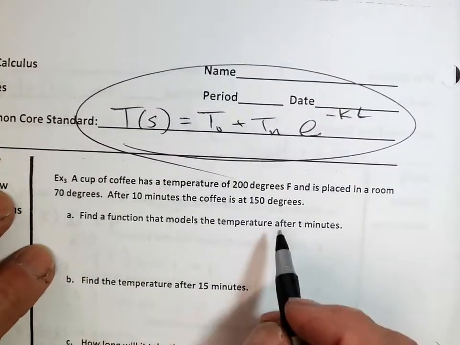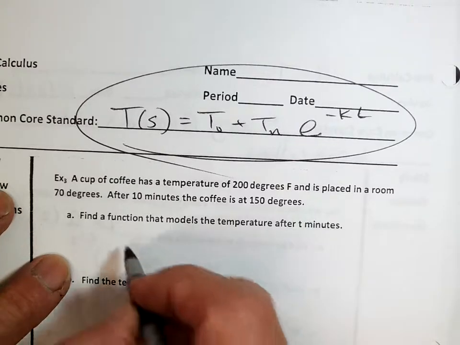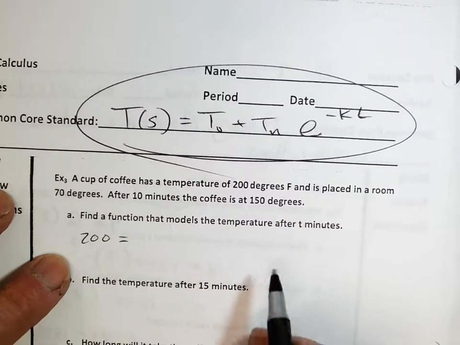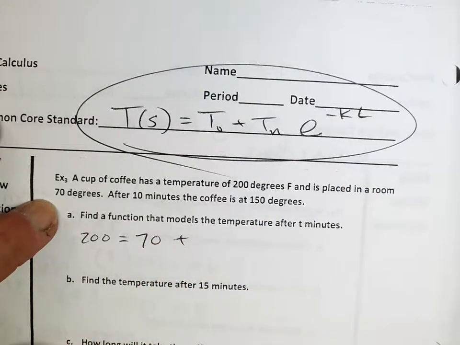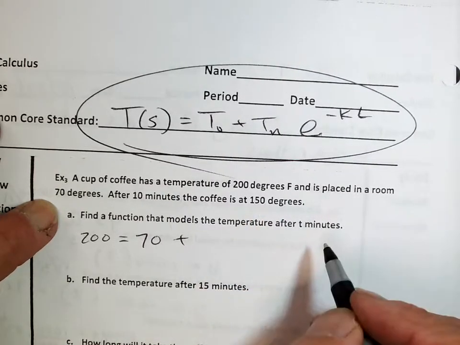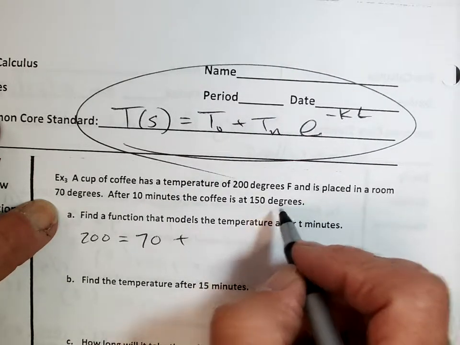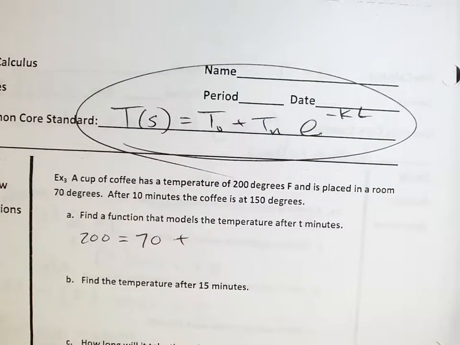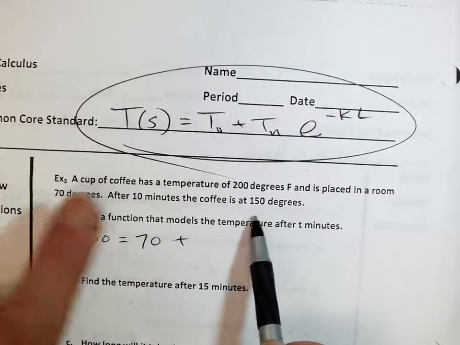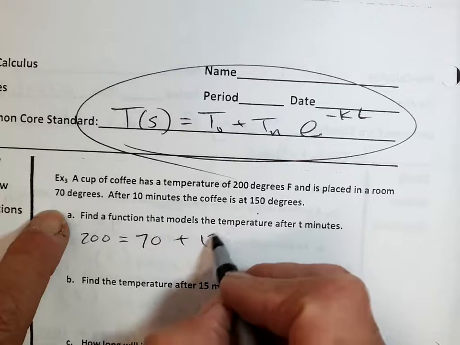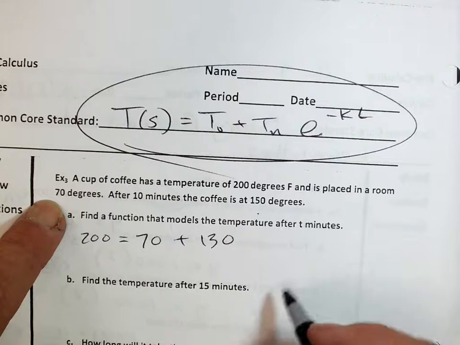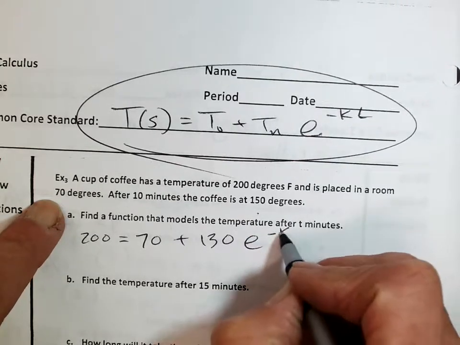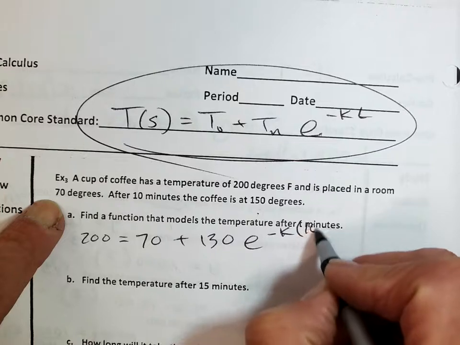All right, so I'm going to set up my temperature, 200, equals my temperature in my room, which is 70, plus the temperature that comes out. So it's going to come out at 150 degrees. Oh, am I doing this right? No. 130. Oh, it's the difference in temperatures. That's 130, so it's the difference in temperature between room temperature and the coffee temperature, e to the negative k times 10, okay?